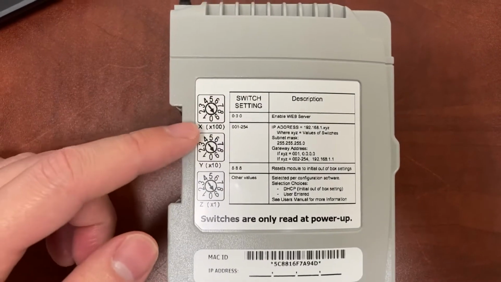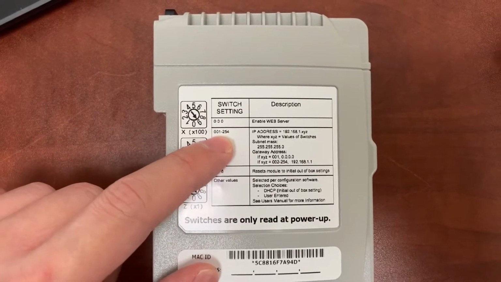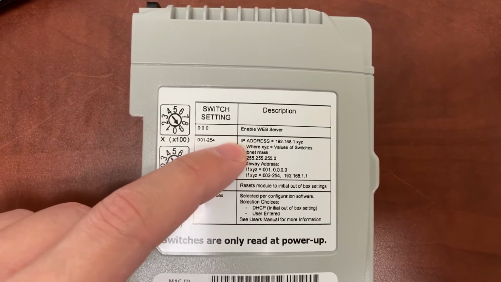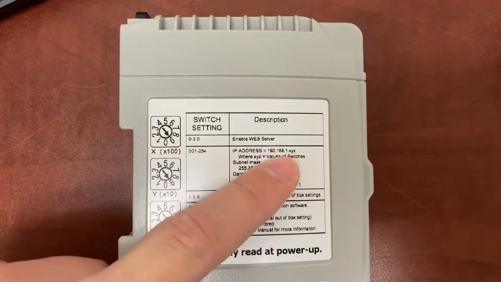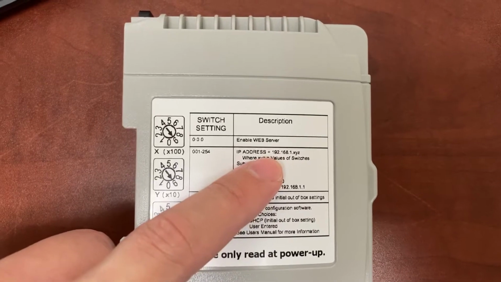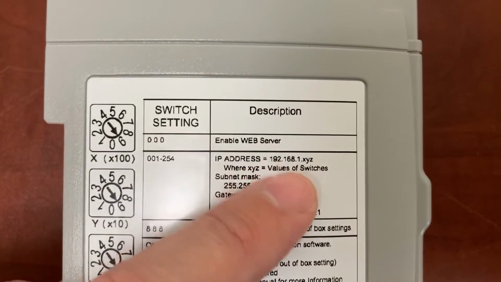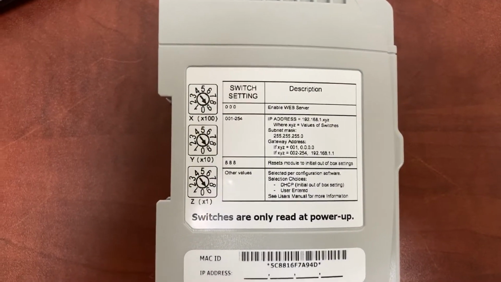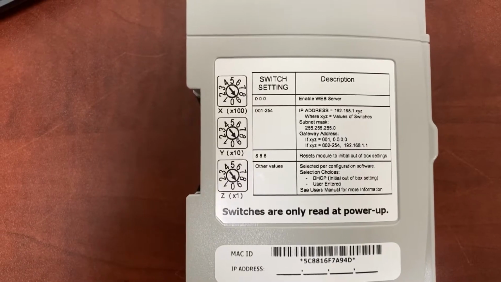The combination of the switches must be between 1 and 254, and it will only change the last number in the IP address. The first three will always stay the same as 192.168.1, and it will only set the IP address to the module if its combination is valid.